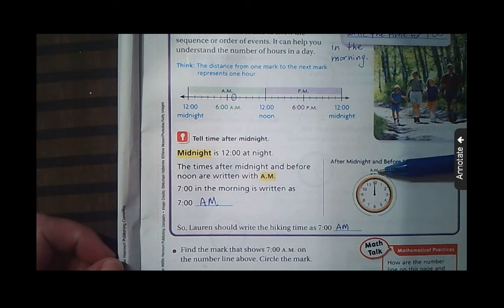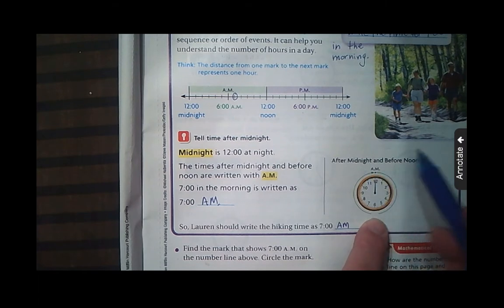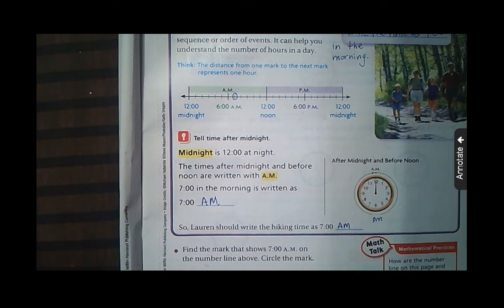So after midnight, remember midnight, before noon, from here to here is a.m. And then here from noon to midnight is PM. That's where PM starts.